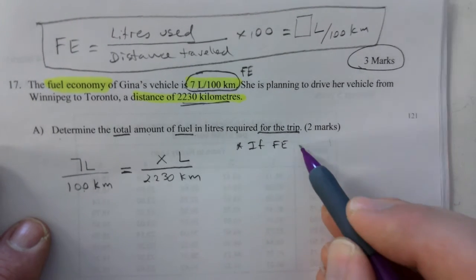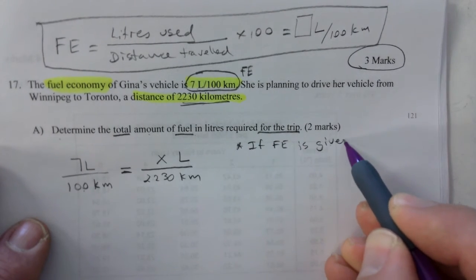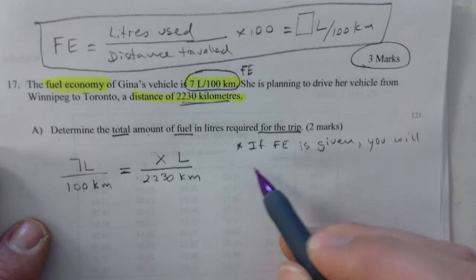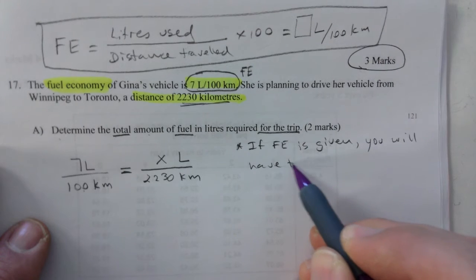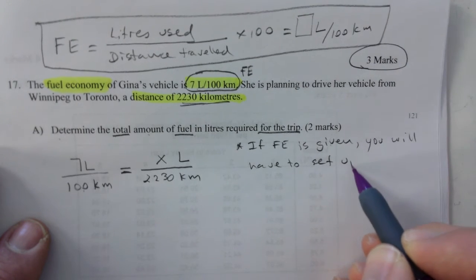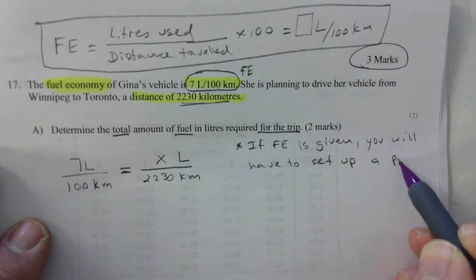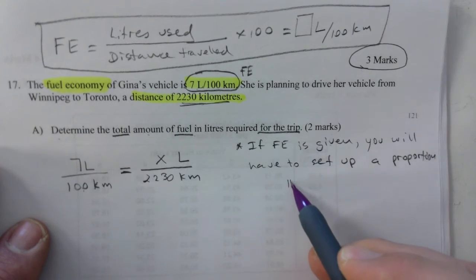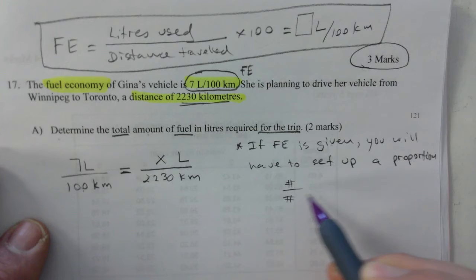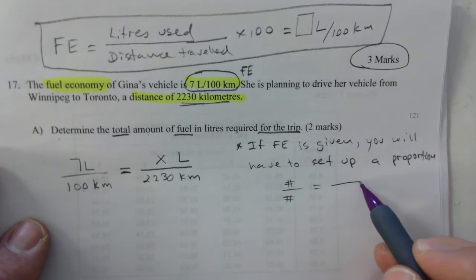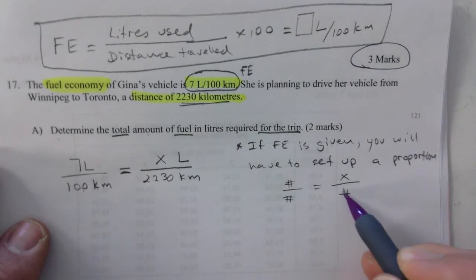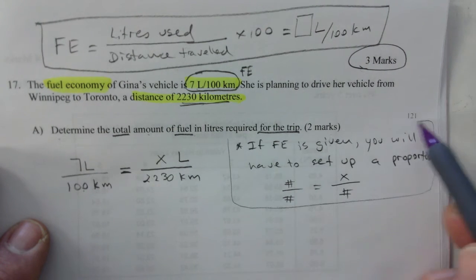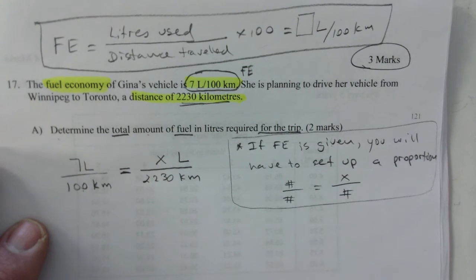If fuel economy is given, you will have to set up a proportion. What is a proportion? Right, it's number over number, and then it's going to be X over number or something like that. Like that's a proportion. One of them is going to be an unknown there.